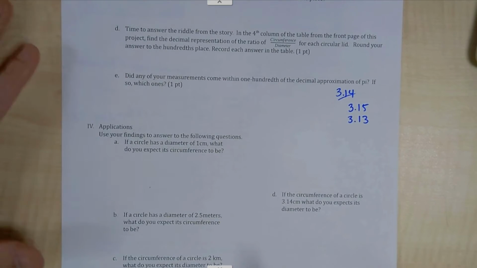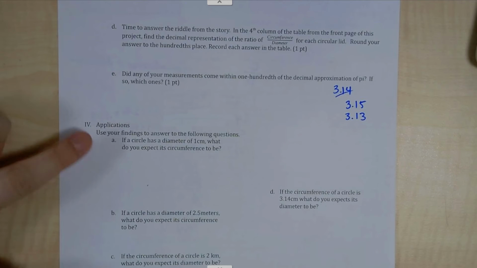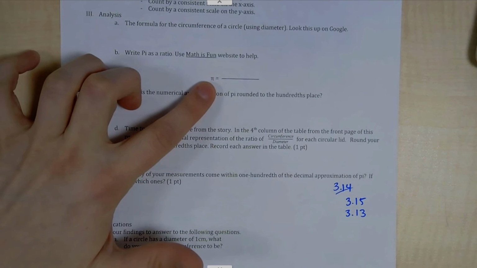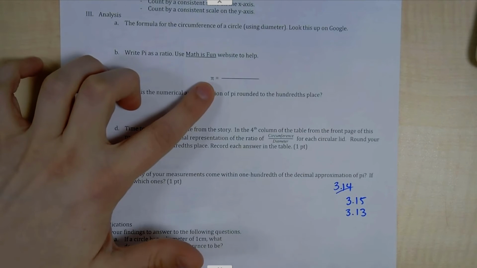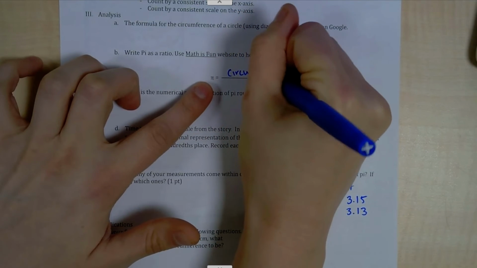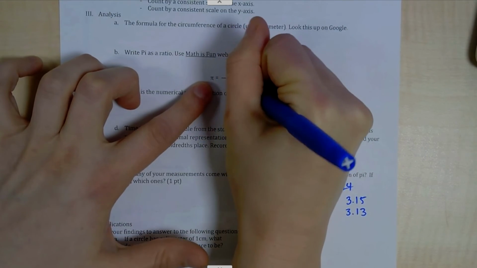The application. Now when it says use your findings to answer the following questions, well, up here, hopefully you got pi equals circumference over diameter.